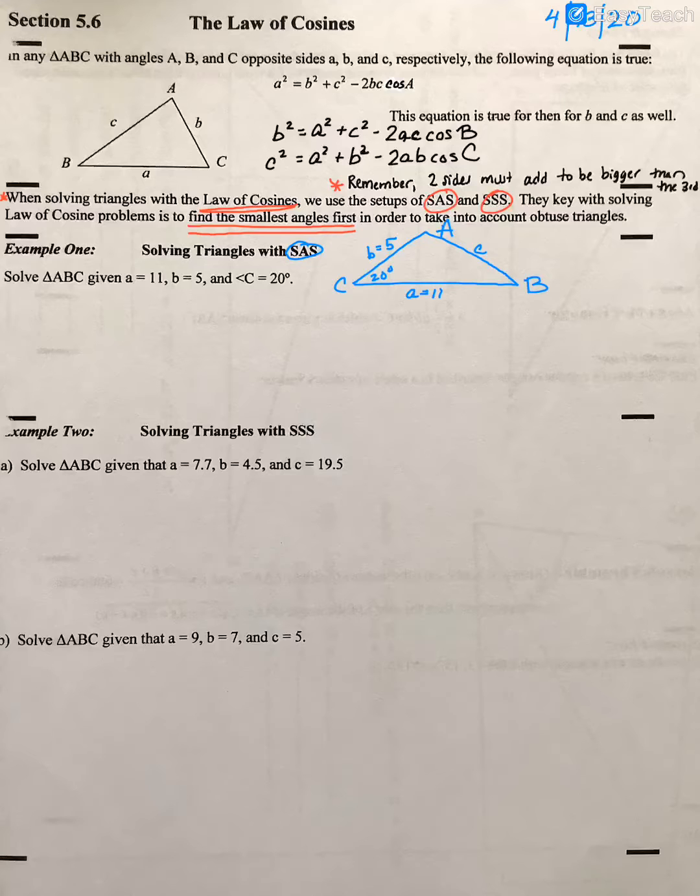Now, as you look at law of cosines, we are provided sides a and b and angle C. So first of all, if we are provided angle C, then that means we're going to have to use the equation that uses angle C. So we're going to be using the equation that starts c squared equals a squared plus b squared minus 2ab cosine C.